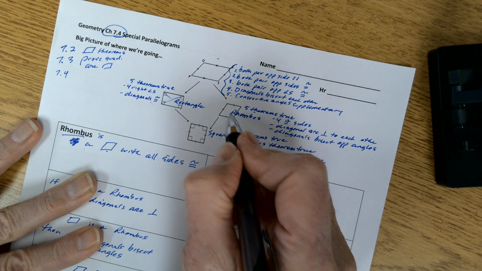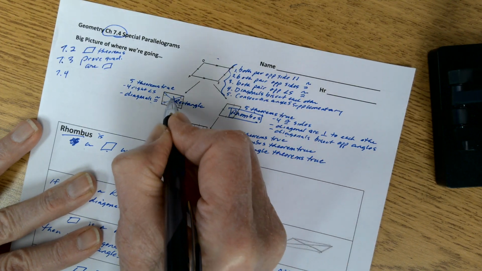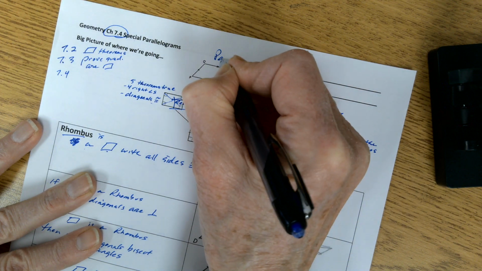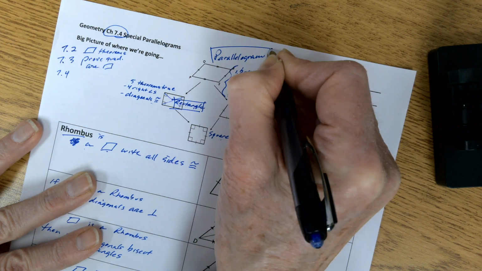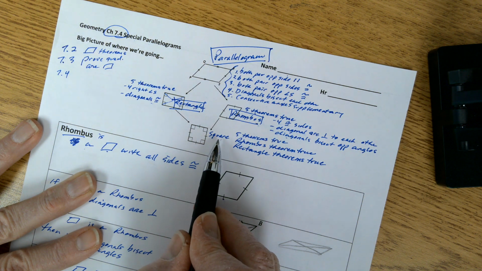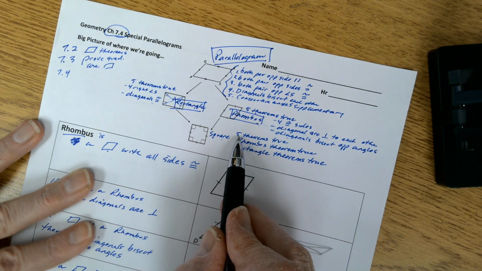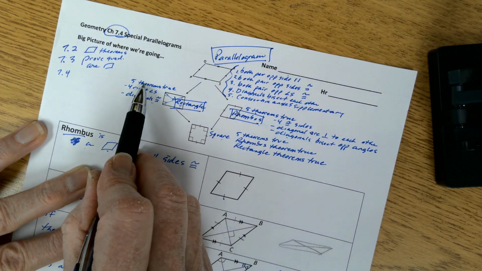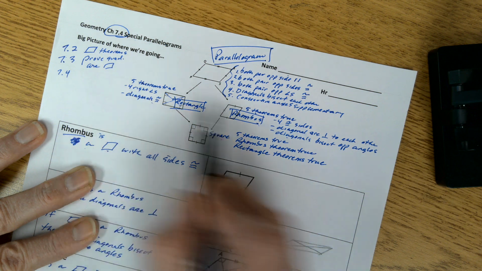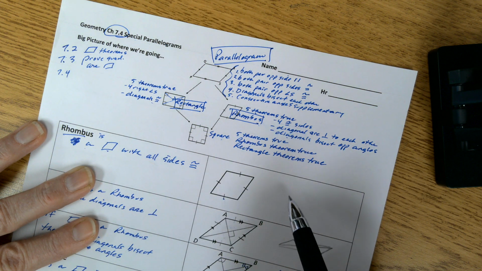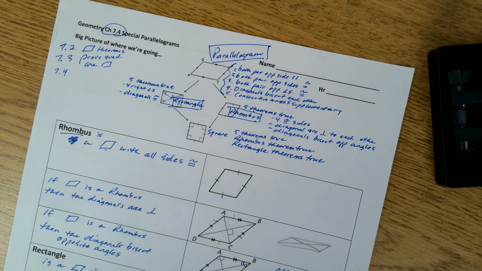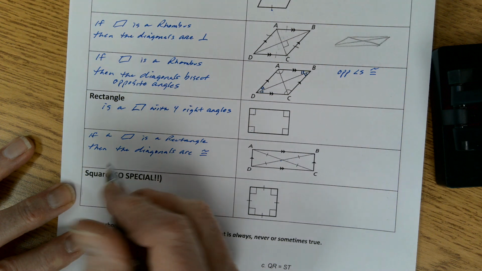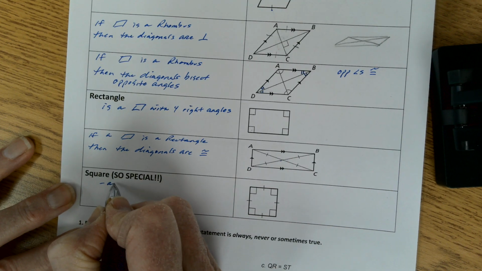When it comes to a square, when it comes to the square, you've got all 5 of these. You've got both of these for the rectangle, and you've got 3 of these for the rhombus. That's it, okay?